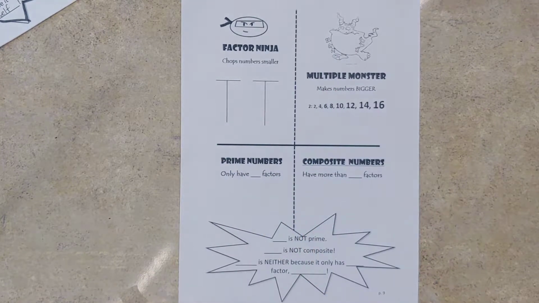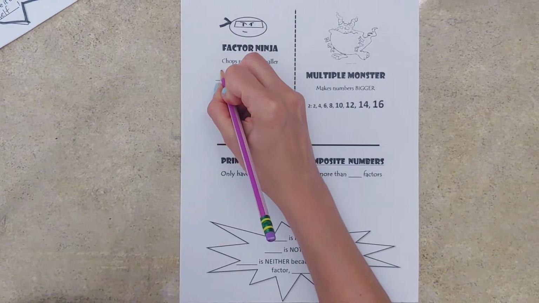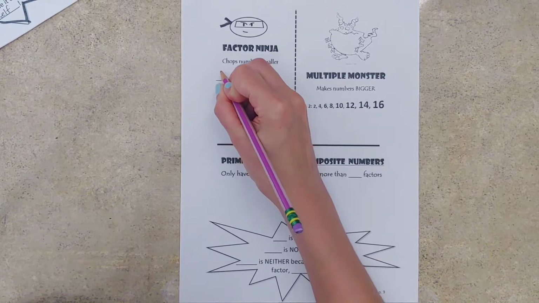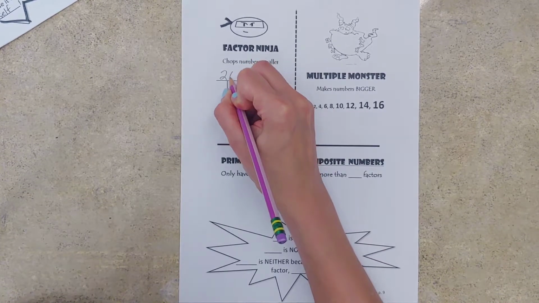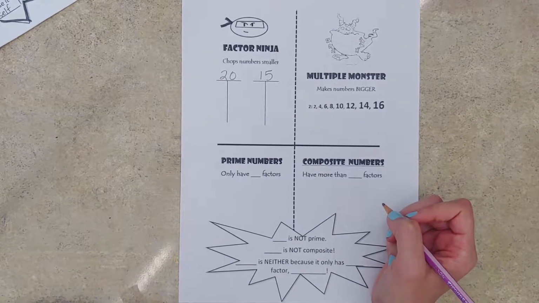All right, the first thing we have is a quick review of factors, and I like to use Factor Ninja to help us remember that Factor Ninja chops numbers smaller because our factors are what we multiply to get a number. I like to use T-charts to help list out the factors. I'm going to show you why I like T-charts better than some other things.